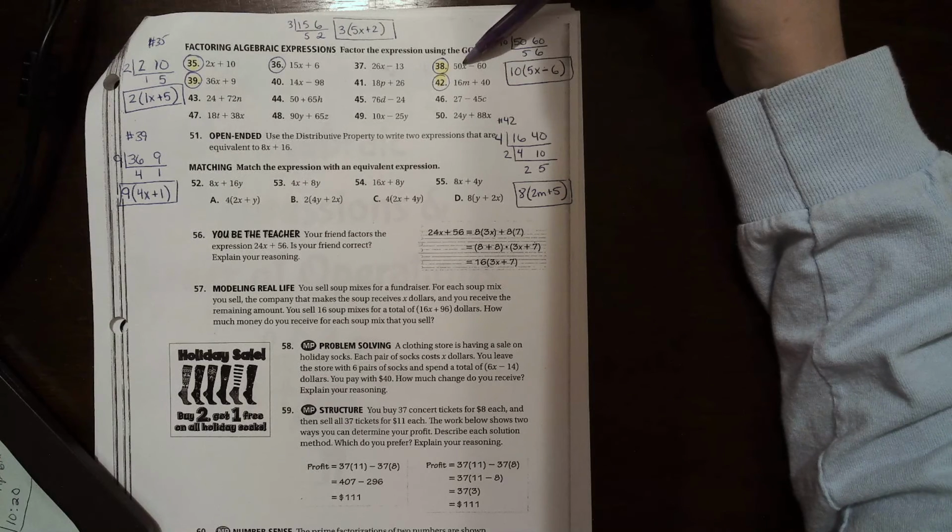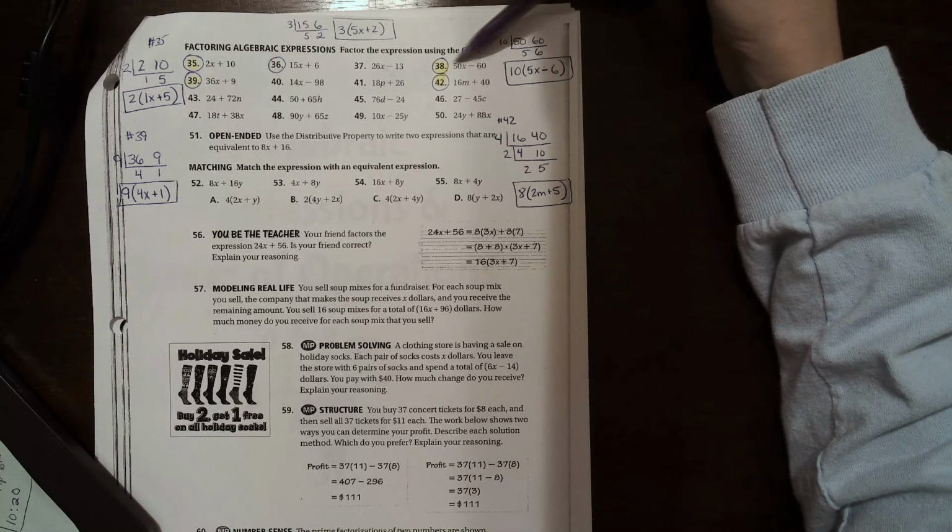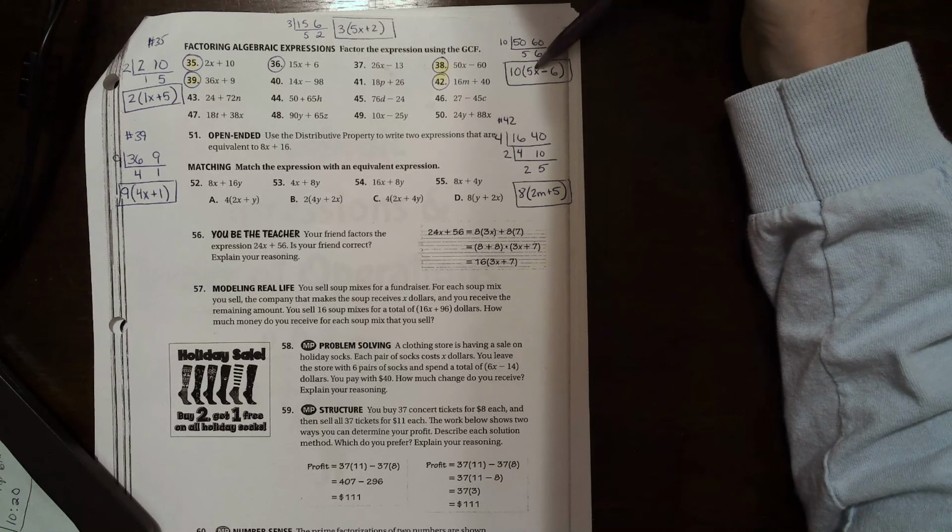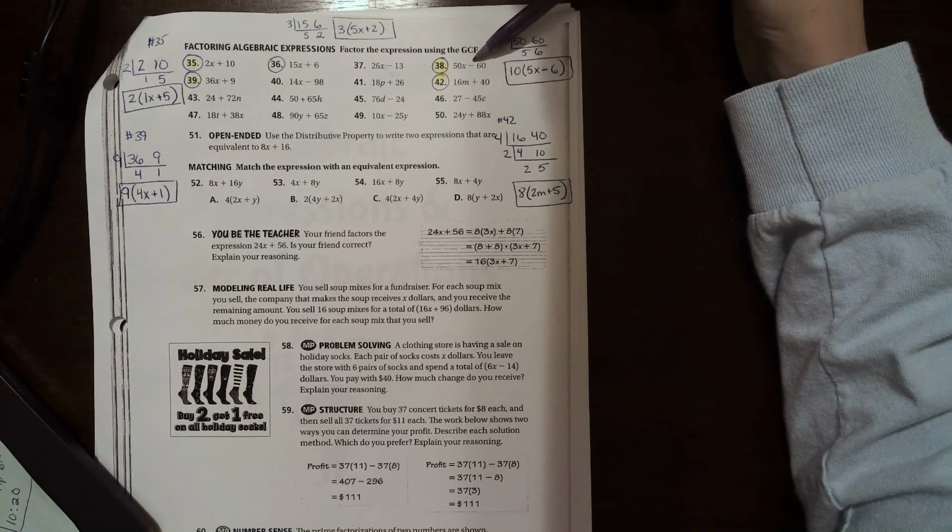You need to have 5 multiplied by x, because our first term in the algebraic expression is 50 times x, or 50x. So when we distribute the 10, our first term needs to be 50x. So 10 times 5x is 50x, minus 10 times 6 is 60. And that brings us back to the original algebraic expression of 50 times x minus 60.